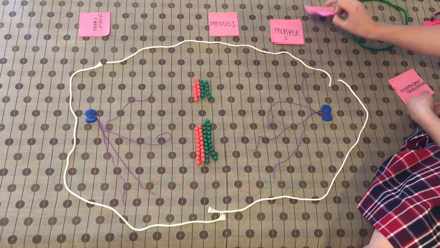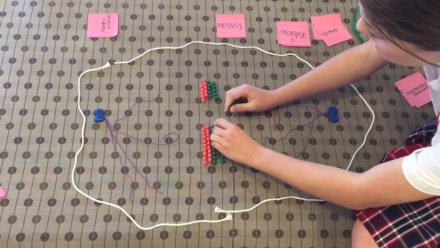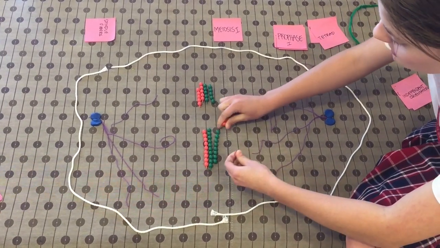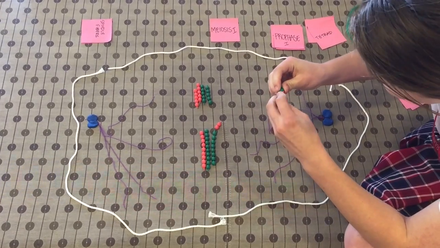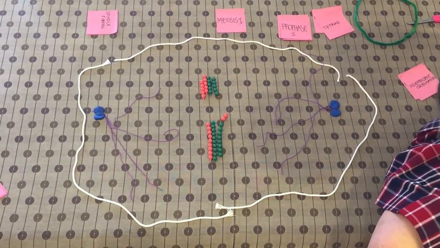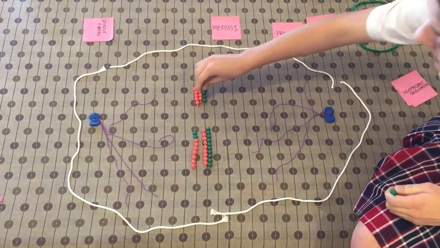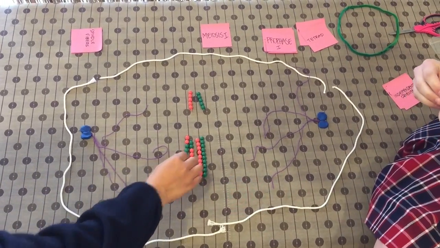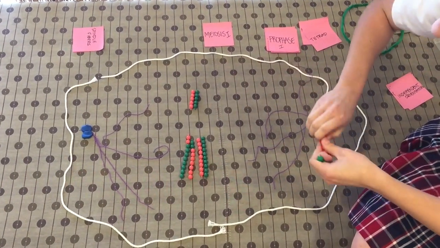They go through the crossing over, which is basically when some of the DNA from each of them, because they're so close together, switches, like so. And this happens for genetic variants because that's always great.